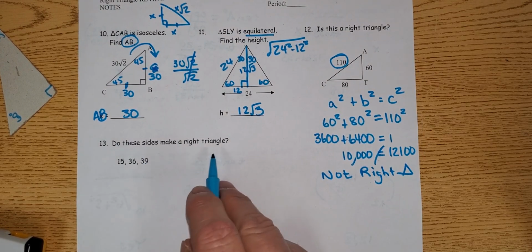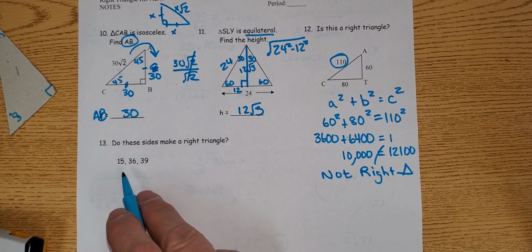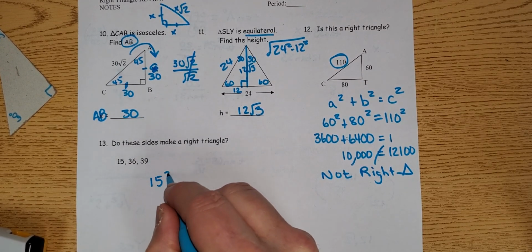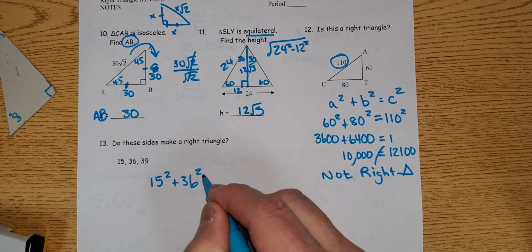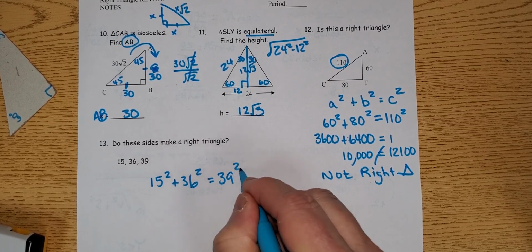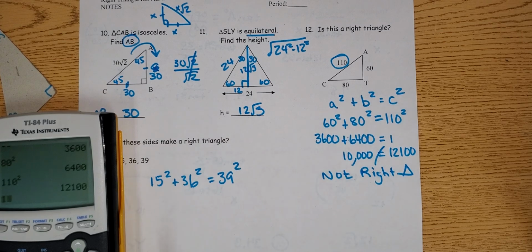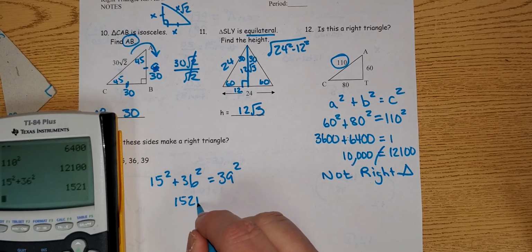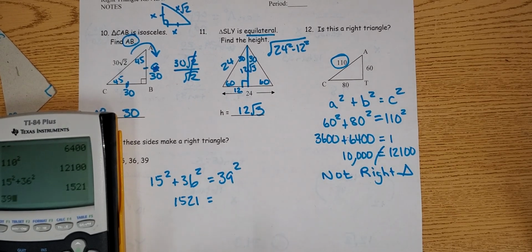Okay, so do these sides make a right triangle? Well, it's a Pythagorean triple if it does. But anyway, basically you do the same thing. 15 squared plus 36 squared equals 39 squared and see if it's equal. Okay, I'm just going to do the whole thing right here. 15 squared plus 36 squared and say enter, and that's 1,521. Okay, now I'm going to say 39 squared.